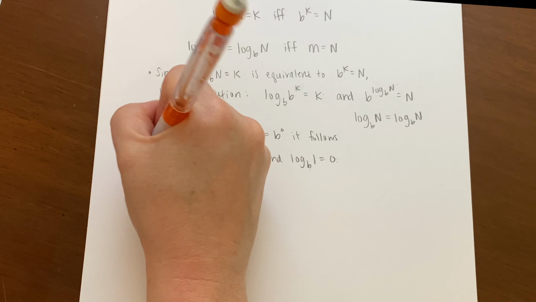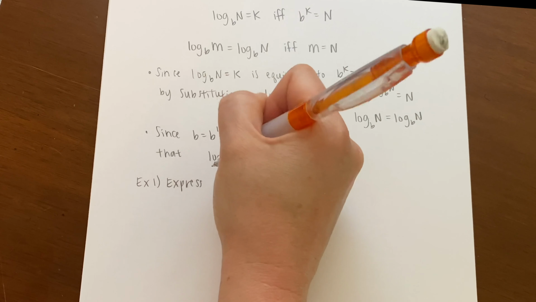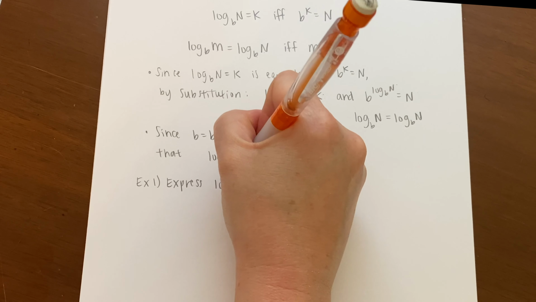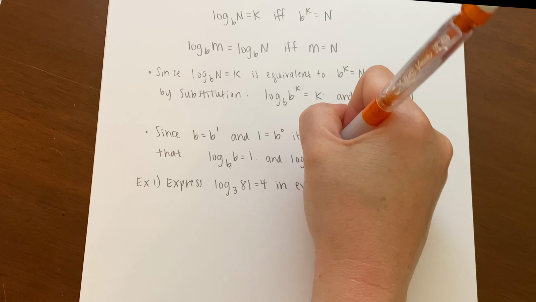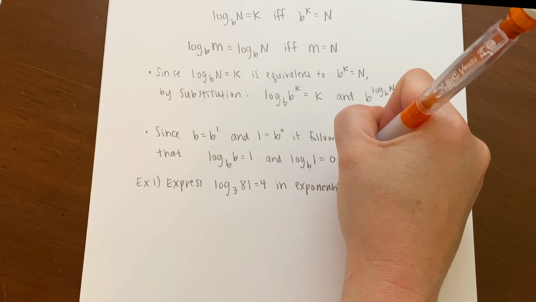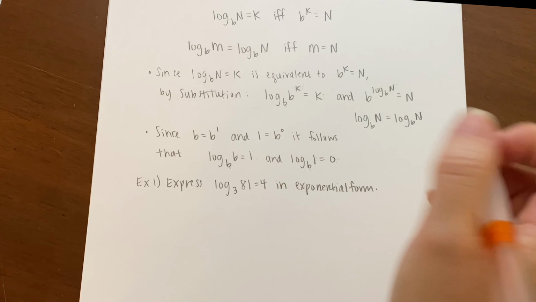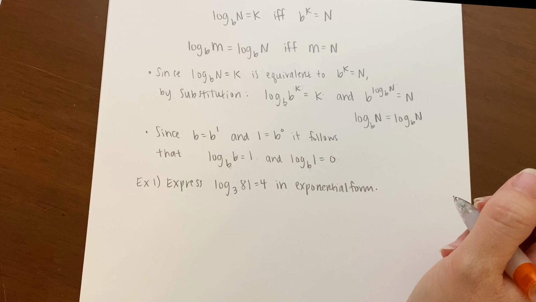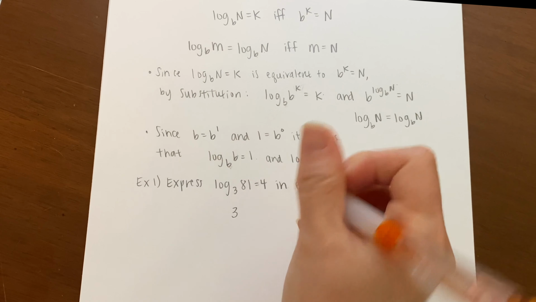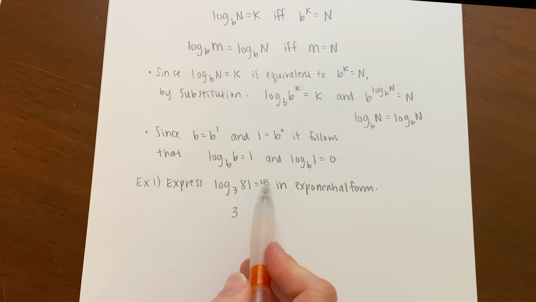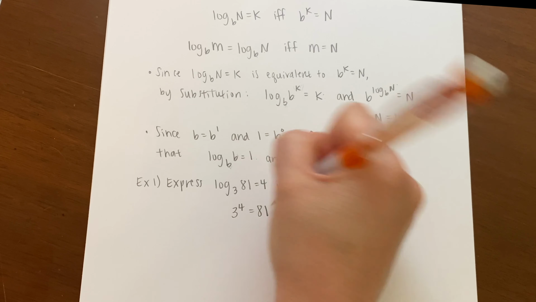All right, so let's practice this a little bit. First, we're going to go one way. So express log base 3 of 81 equals 4 in exponential form. All right, so the base stays the base. Where's my base? It's the subscript, so the base is 3. The others switch places. So the 4 comes over here and the 81 goes over there.